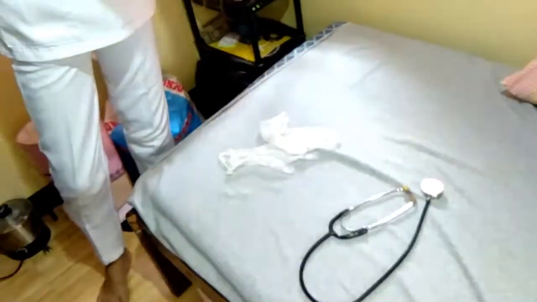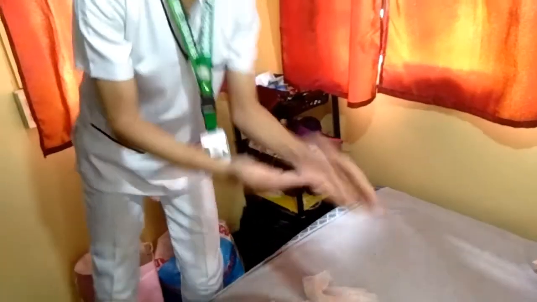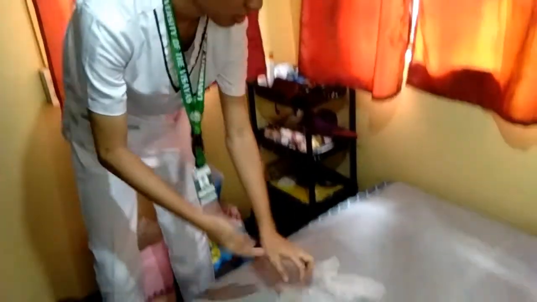Then next, we're going to perform hand hygiene, and after that, wearing of gloves. So now I'm going to wear the gloves.